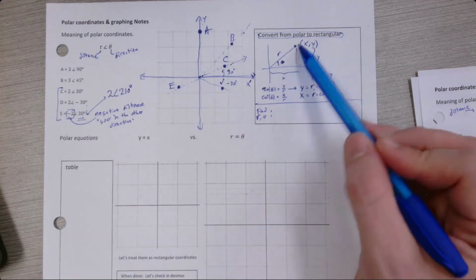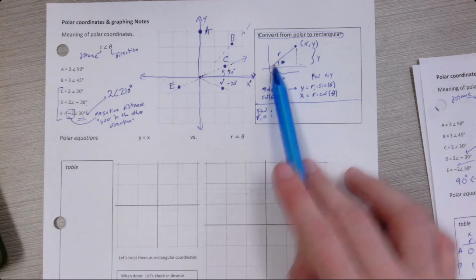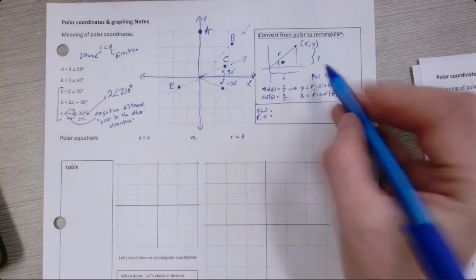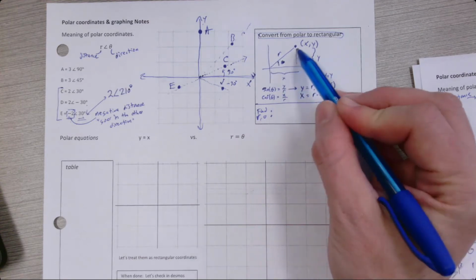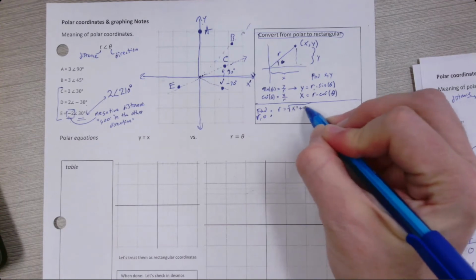So let's see, r. What's your favorite equation that starts with a P that will let us find the distance r? It is the Pythagorean theorem. So x squared plus y squared, square root, is r. So r is the square root of x squared plus y squared.